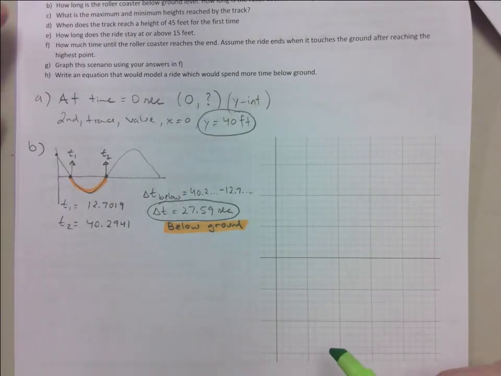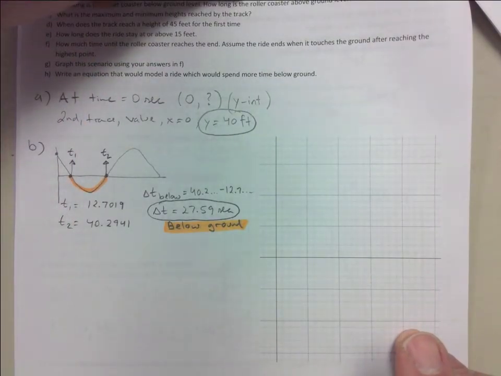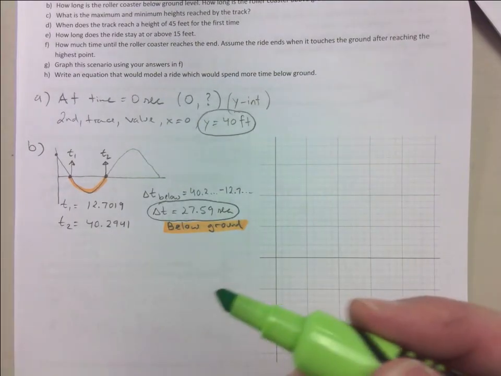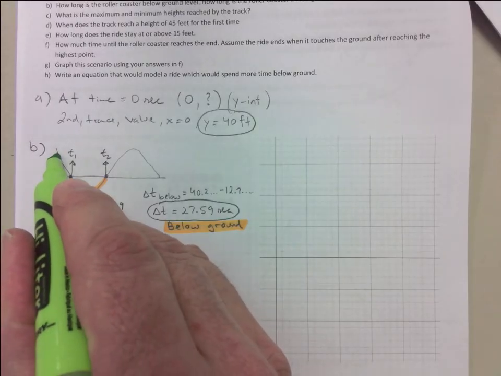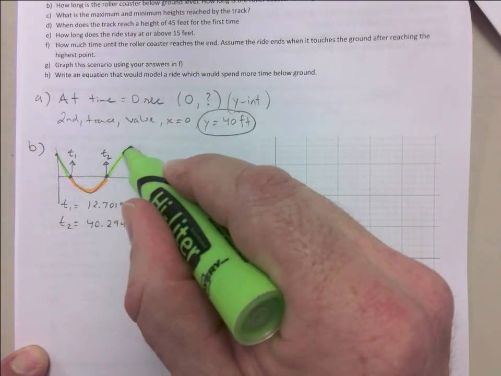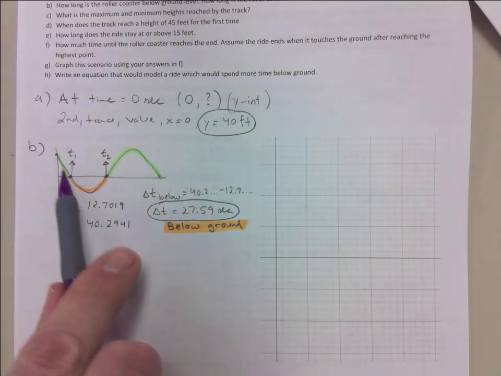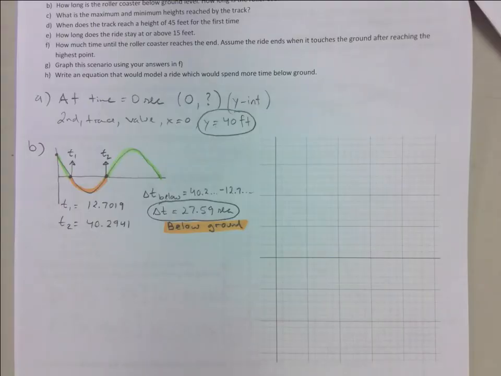Next is, what does it ask after? If you go back to B, how long is the roller coaster above ground? So what is it asking for? It's asking for how long was it here, like this is above ground, and how long was it over here? Like the green, the time spent in the green. How could you possibly do that? Like what would be a strategy to figure out the time spent above?